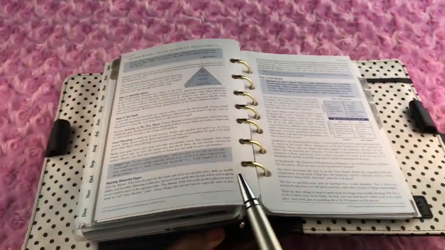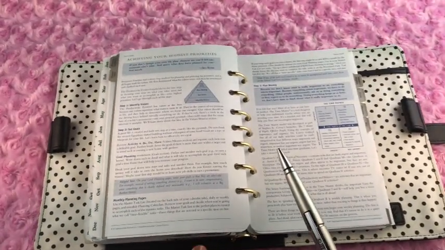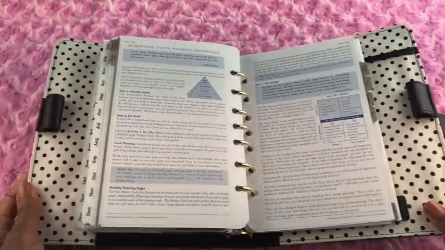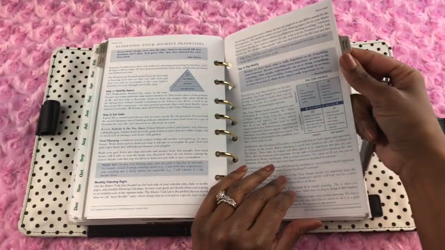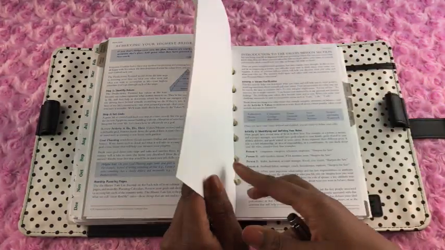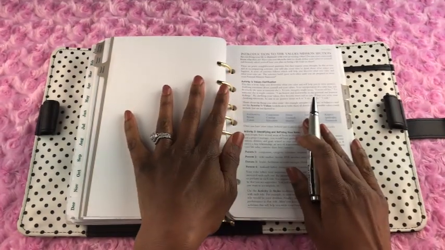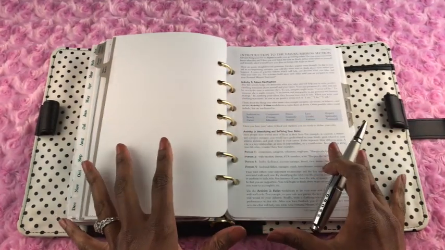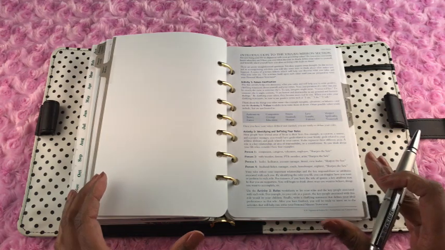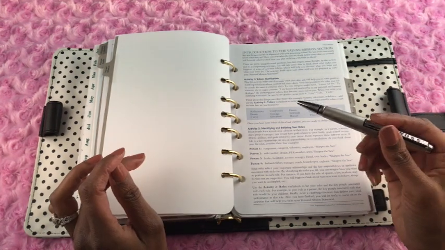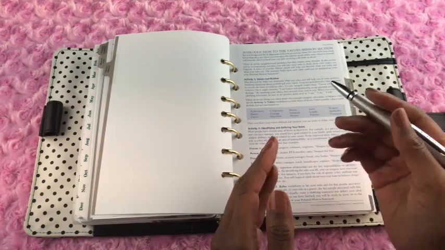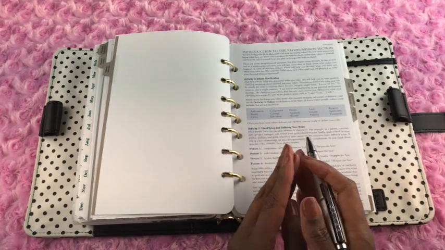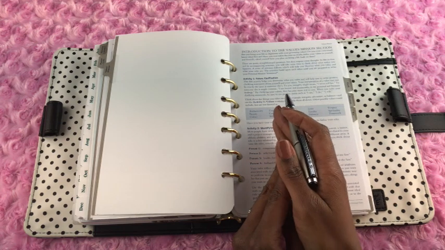That is so important. Values are what's important to you. And there's actually a section in the starter kit called Values and Mission. Here I have a tab here, and it goes through a whole section where you can complete the forms, and it'll help you identify your values. The whole point of identifying your values is so important for the Franklin Planner system because they want you to live a life that is in alignment with your values.